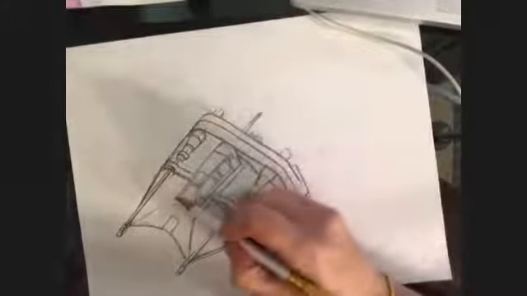Guys, we're back and we are about to shade, and hopefully this one's not going to take us too long. We're going to follow the same shading strategies we have used the last two times, starting with our darkest darks. So let's go for it.